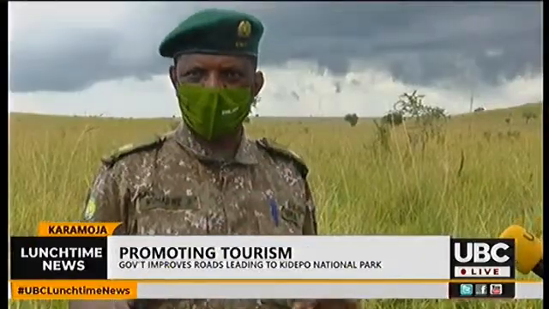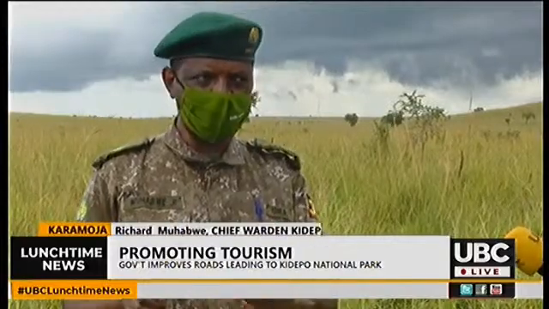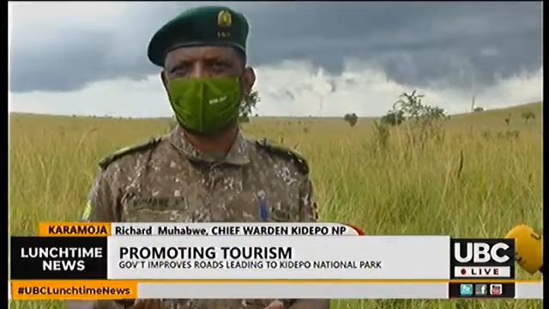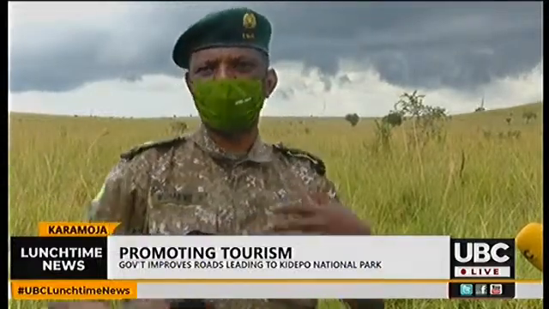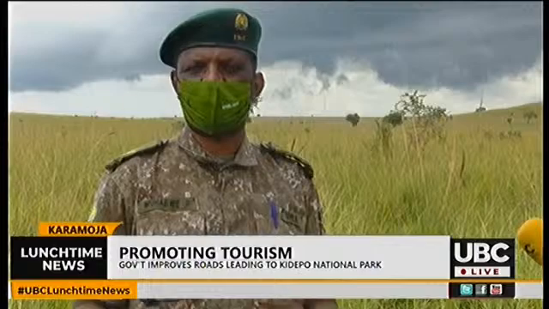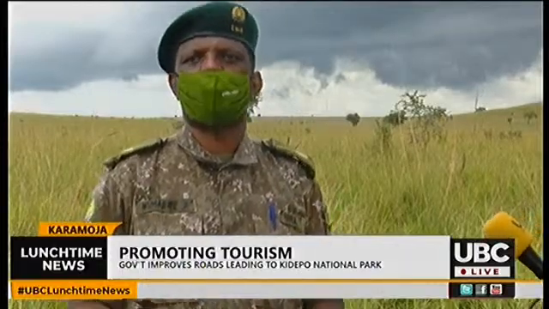We maintain our roads, so we are just now waiting. It is not good to do roads when it is so wet, but when it starts getting dry, then we start swinging into action and ensure that our trucks, tourism trucks and roads are motorable.